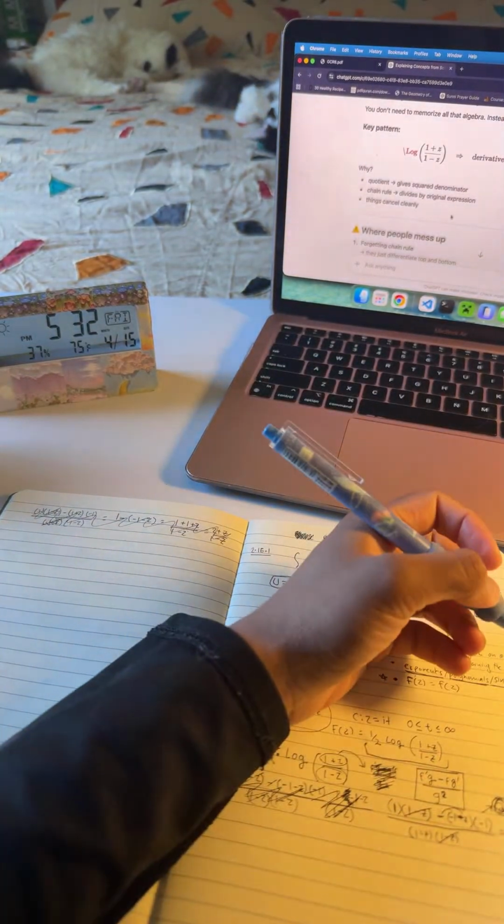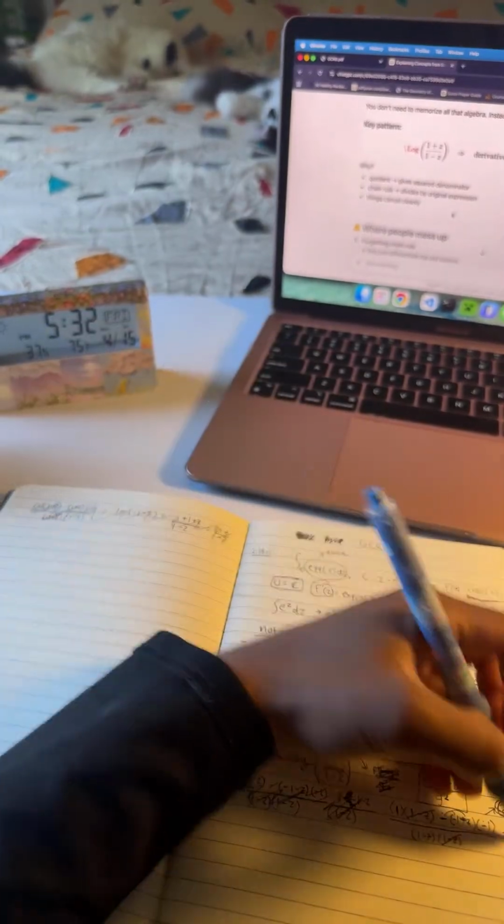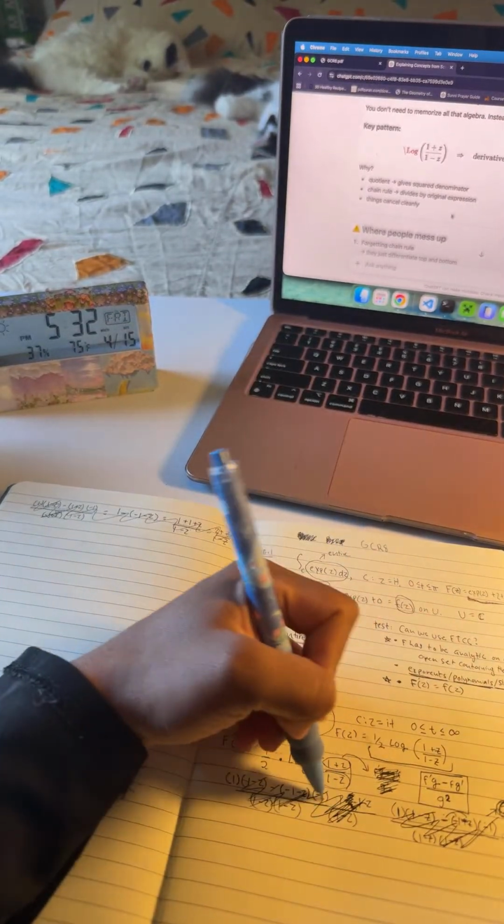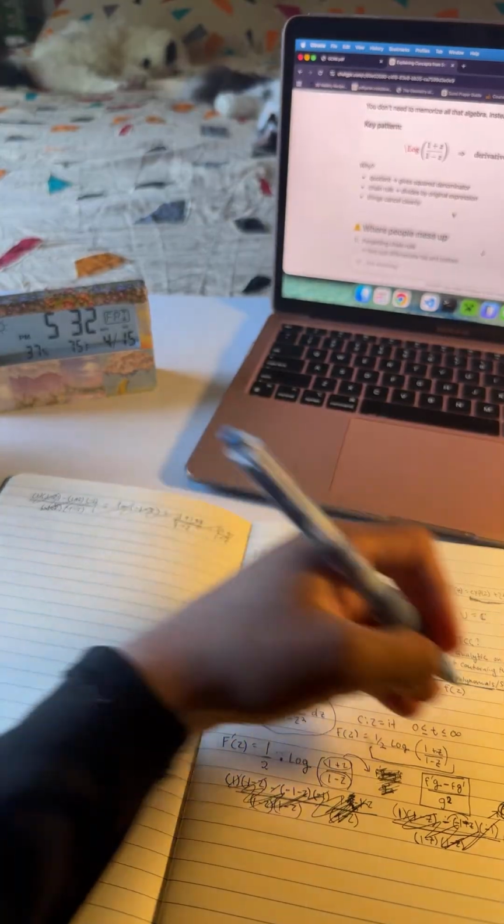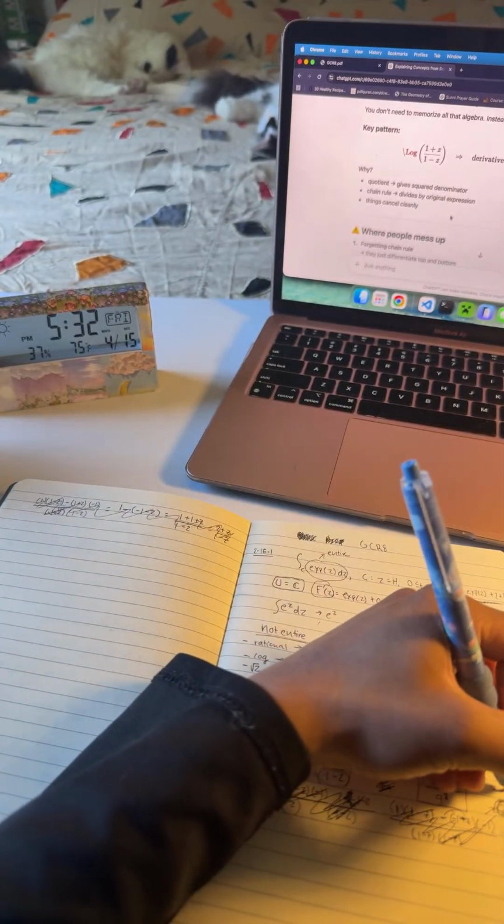Alright, so now I know why it goes to 2. Can't cross cancel from the top and bottom. That's too tempting, I know. You just want to cancel everything, make it easy. But it's equal to 2.